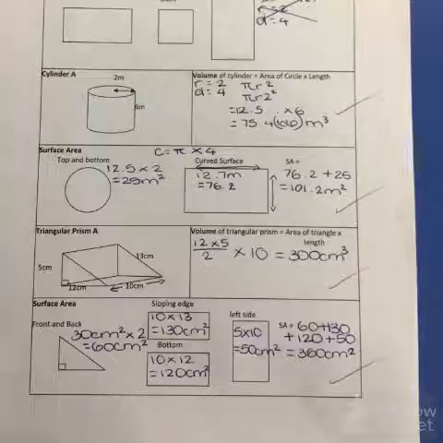So this is what you should be doing for all your work on volume. You should be showing how you're getting the answer and then showing what you're doing to get your final answer. Excellent work.